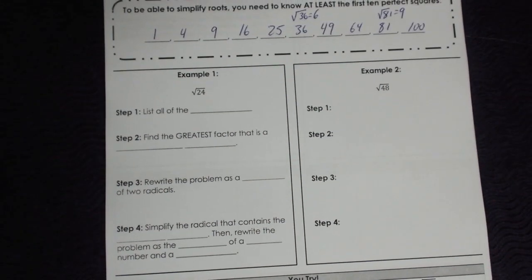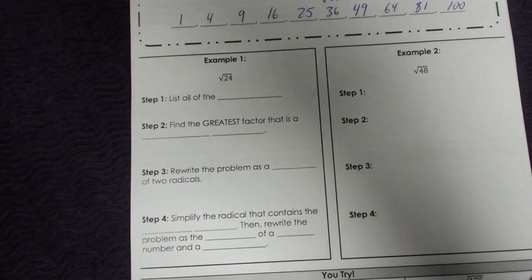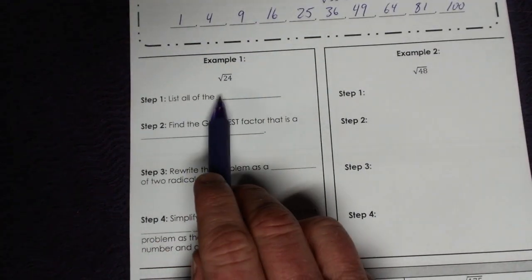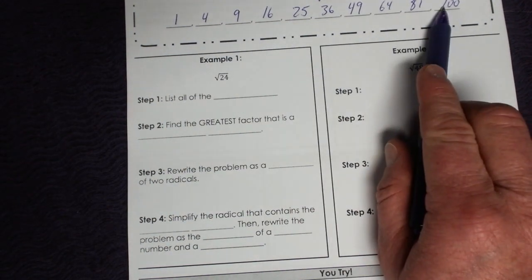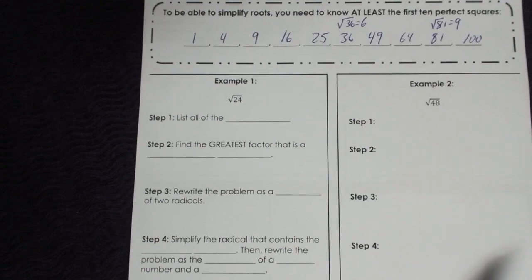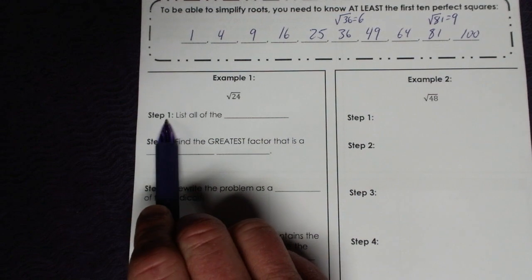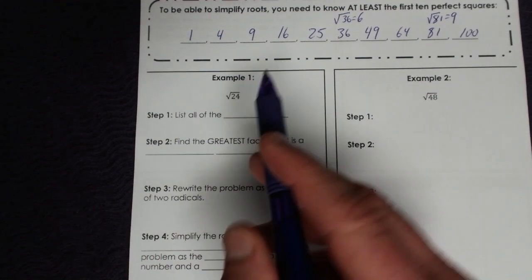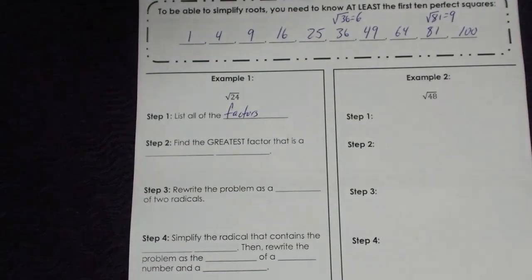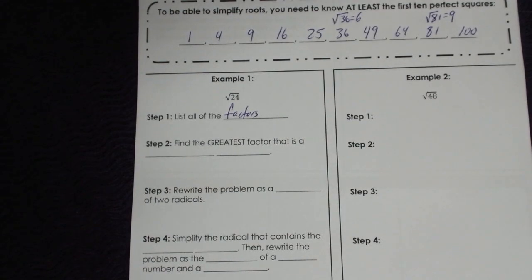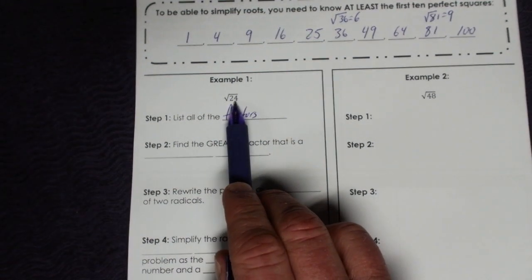Now what we're going to do is simplify radicals that are not perfect. Okay, so here's our first example. Square root of 24. Not perfect. There's no perfect square for the square root of 24, but we can still simplify it. First thing we need to do, which is step 1, it says list all the factors of 24. Now don't get factors confused with multiples. Factors are numbers that divide into that number evenly.